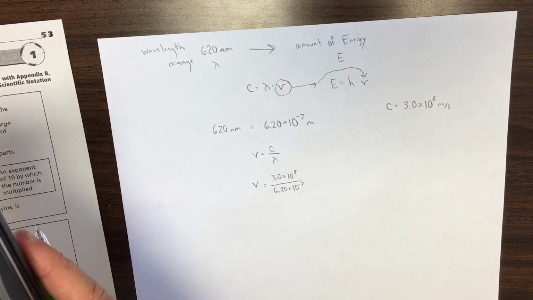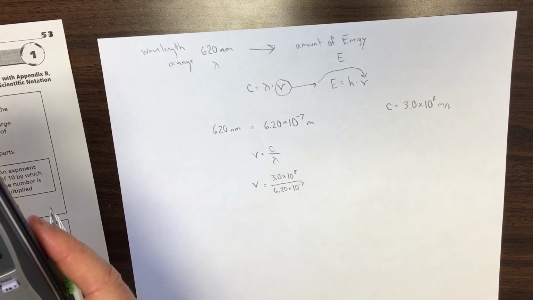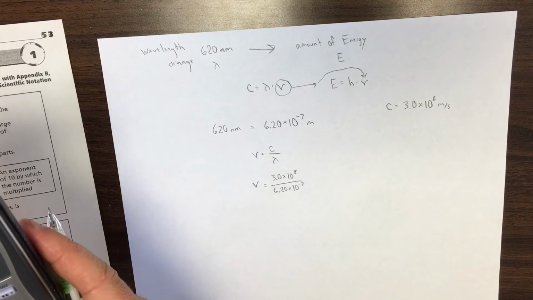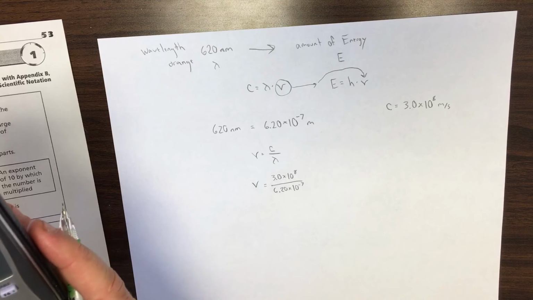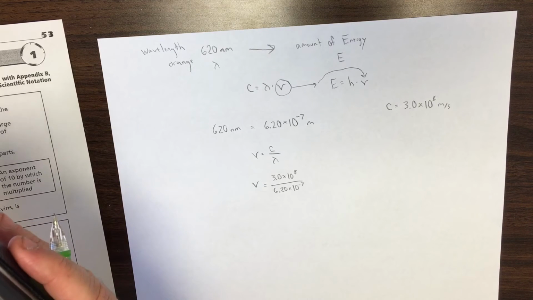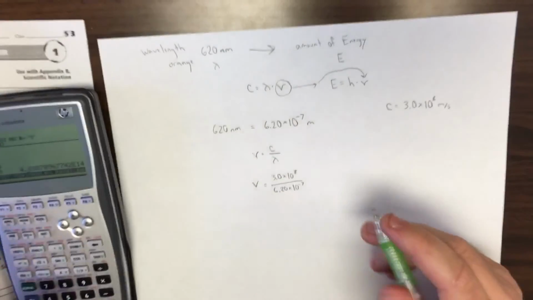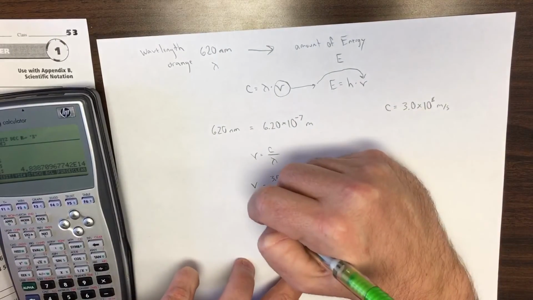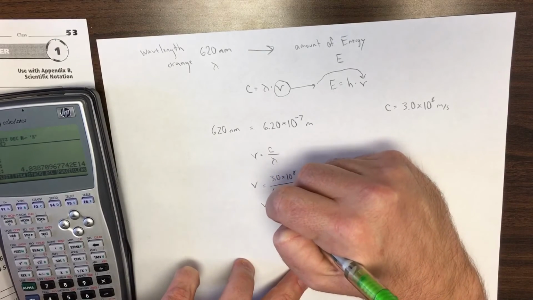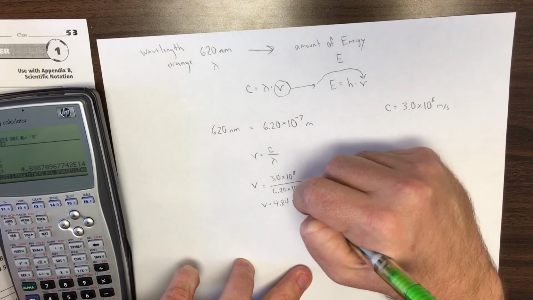Hopefully everybody gets that I am lying. 3.0 times 10 to the 8th divided by 6.20 times 10 to the negative 7th, and we get a frequency of 4.84 times 10 to the 14th.